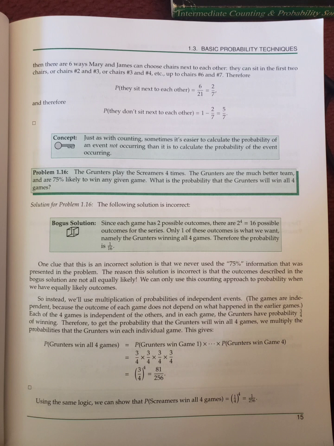Since each game has 2 possible outcomes, there's 16 possible outcomes for the series. Only one of these outcomes is what we want, namely the Grunters winning the first one, second one, third one, fourth one. Therefore, the probability is 1 over 16. This is a bogus solution, and you can tell that because we didn't use the fact that 75% of the time the Grunters are going to win, and that's not reflected in our calculation at all. The probability is not 1 over 16 because those 16 different outcomes, they're not all equally likely.